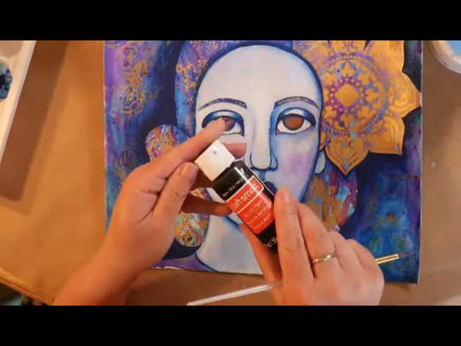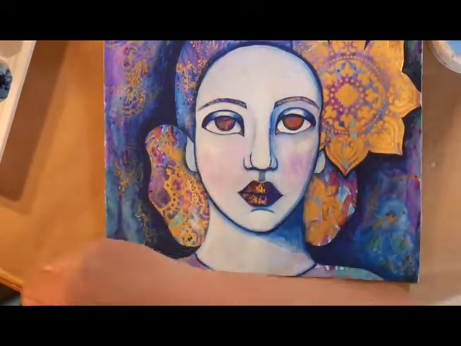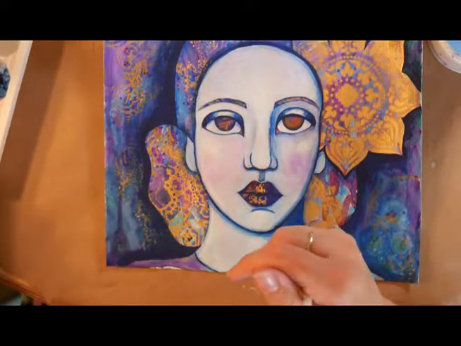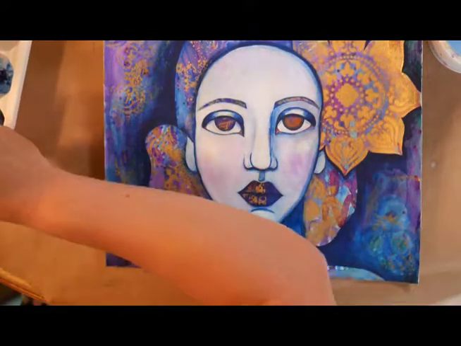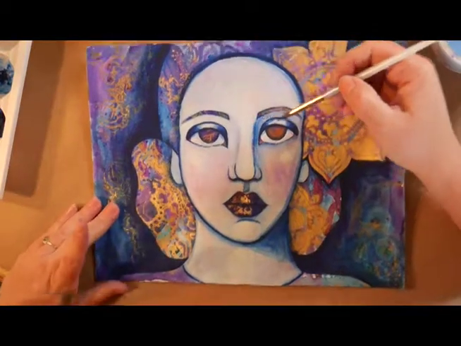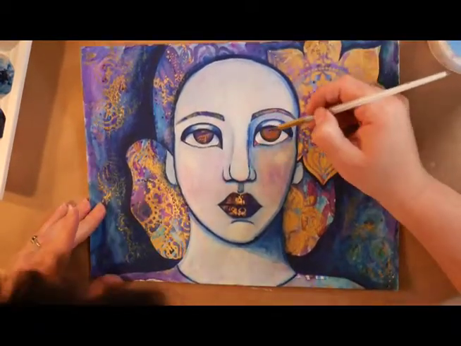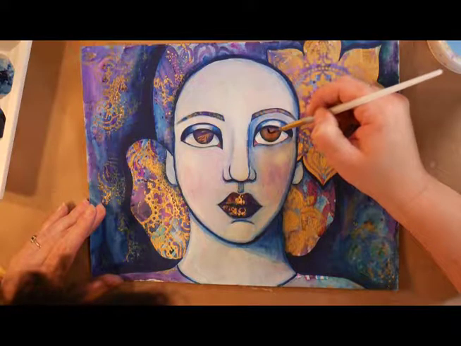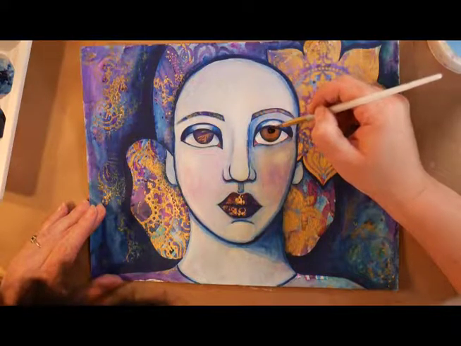Here's that really black. That's when you know it gets serious. So the first place I like to add it is in her pupil.